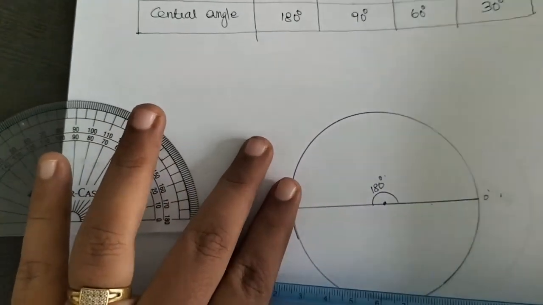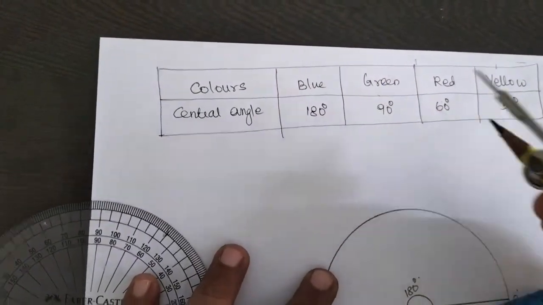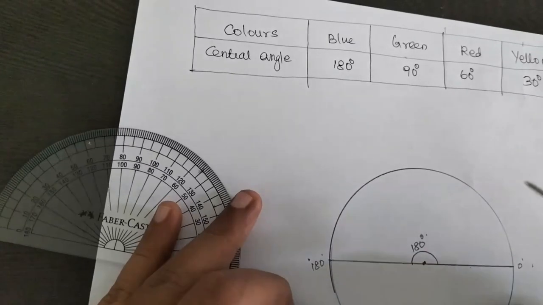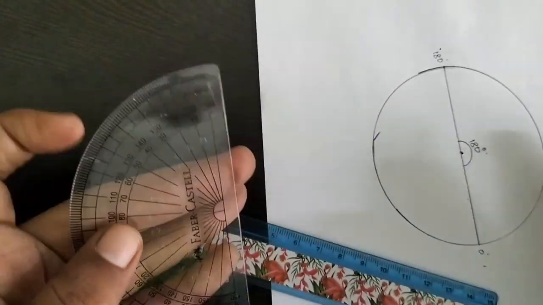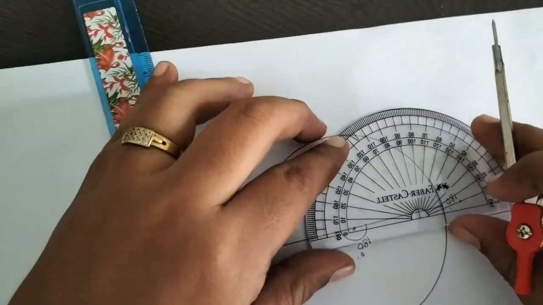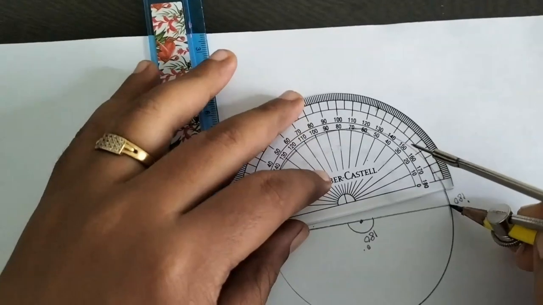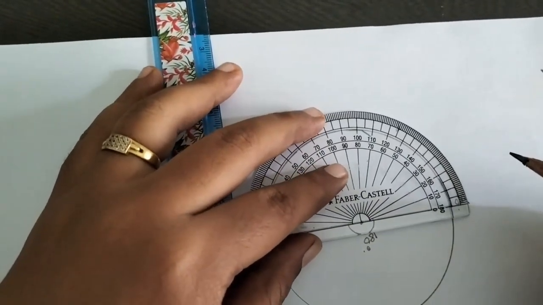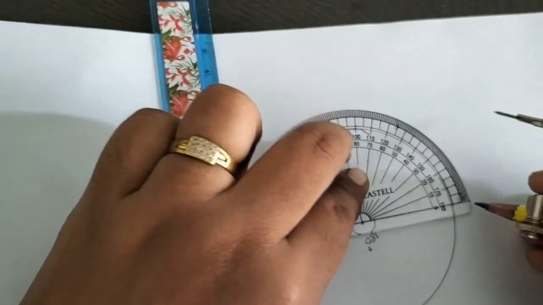Next color is green, which is 90 degrees. Now the 180 degree line is the baseline. So you have to rotate the paper like this, and keep the protractor on the middle point such that you have the measurement again from 0 degrees.